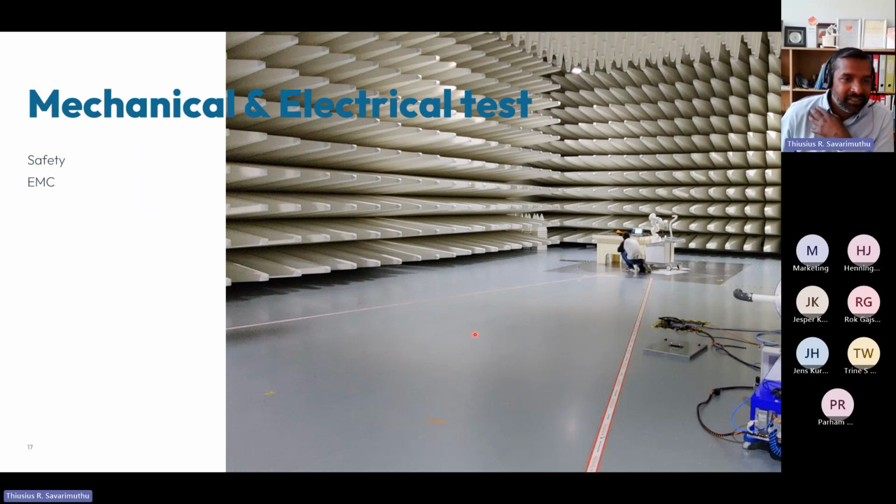So here, for instance, during the electrical test, Arthur was placed in a testing facility that was maybe a bit overkill in terms of space.